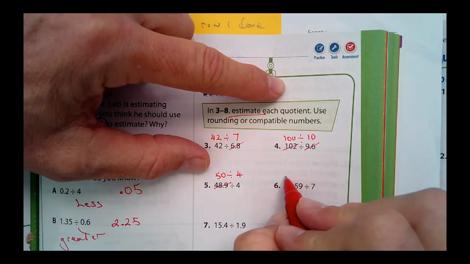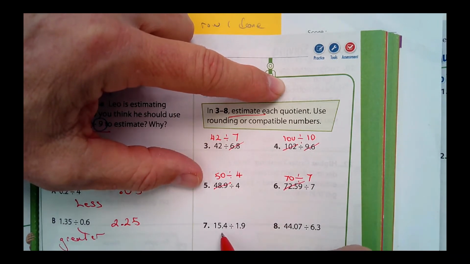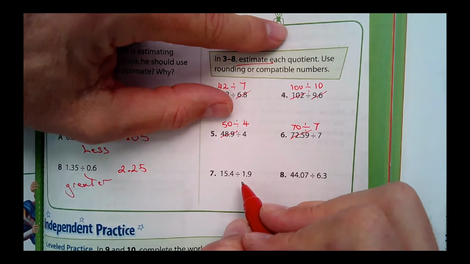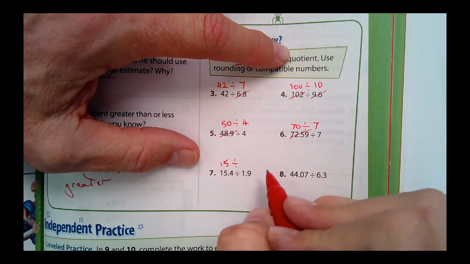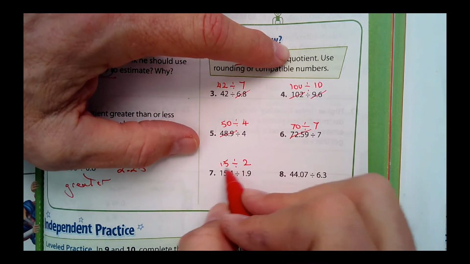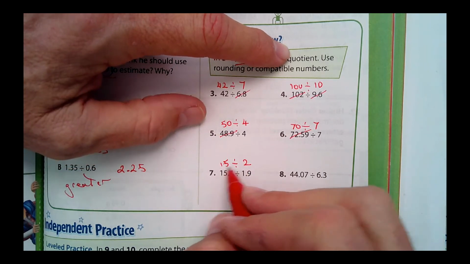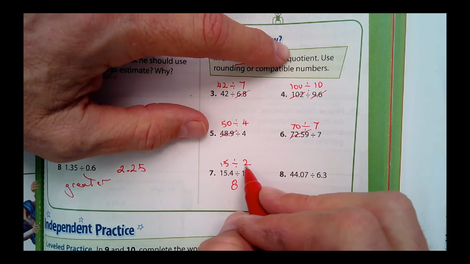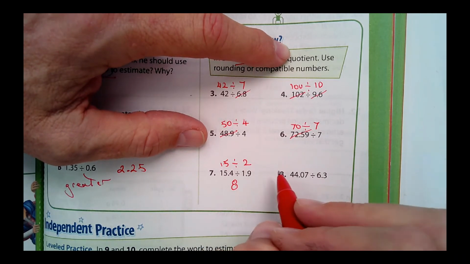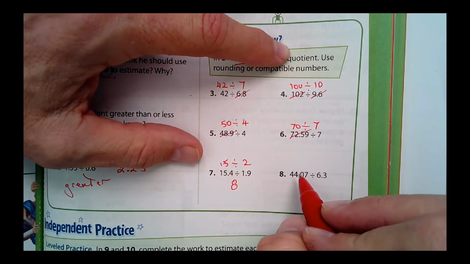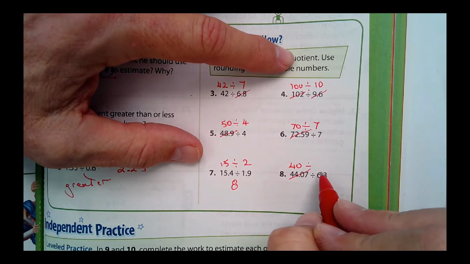This would have been 70 divided by 7. Down here would be, I think we called it 15 being divided by 2. And if somebody puts 16 divided by 2, well then what would the answer be? It would be 8. So that's fine. If you do use 15, the answer would have a 0.5 in it. This we could just call 40 being divided by 6.